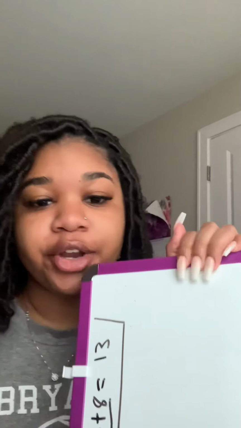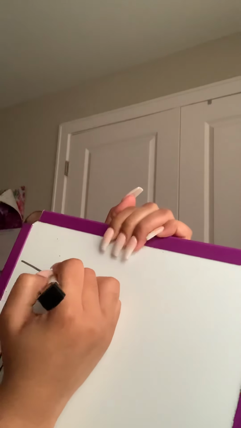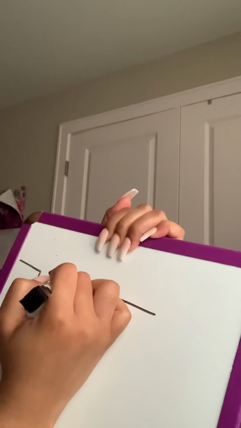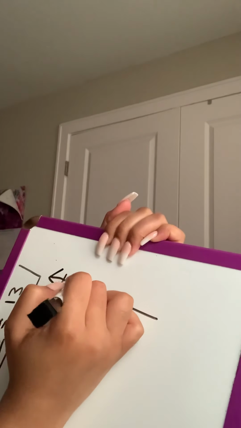So first, let's draw out your number line, and we're going to number it 1 to 15, starting from 0.